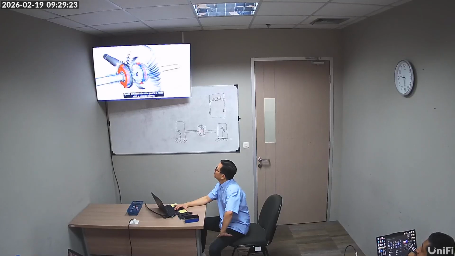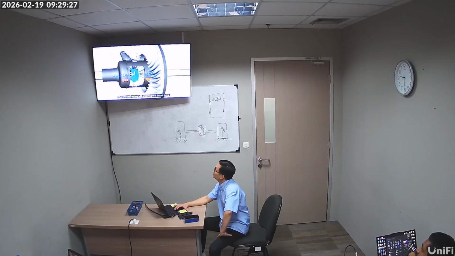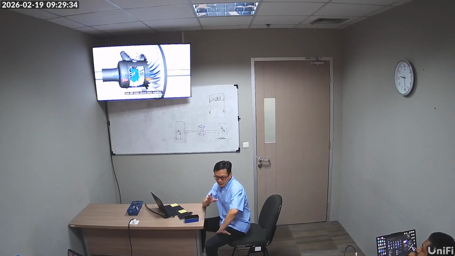Space between the side gears is fitted with a preload spring. Preload spring will always give a thrust force and will press the clutch pack together. So in this case, the clutch pack is constantly pressed partially, not fully, but partially.